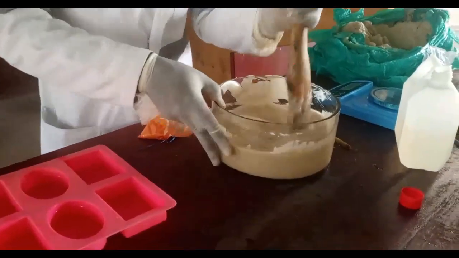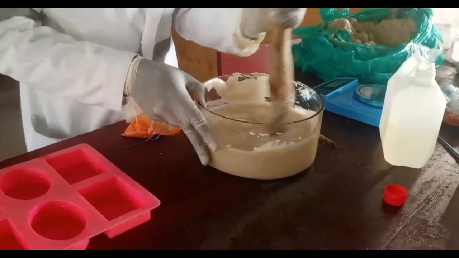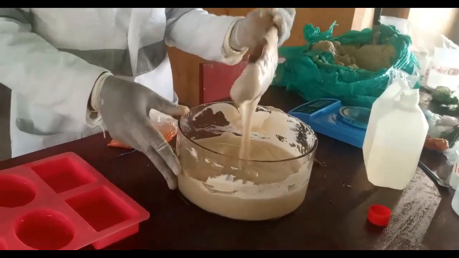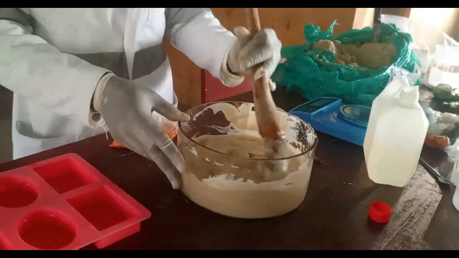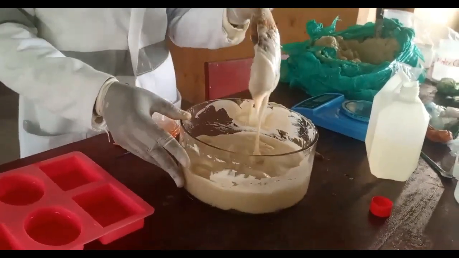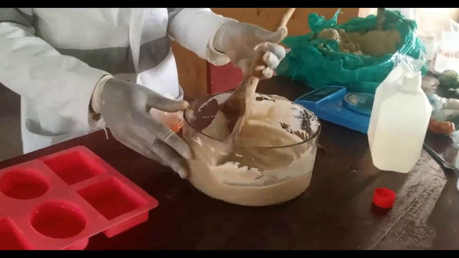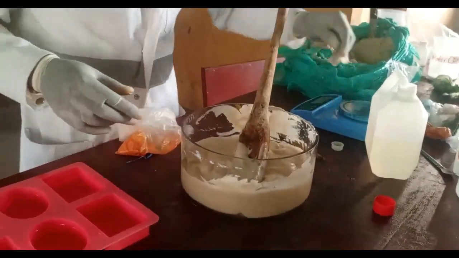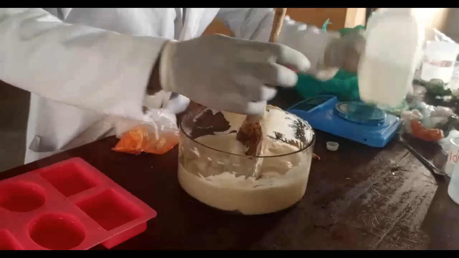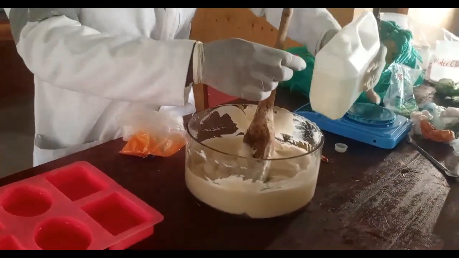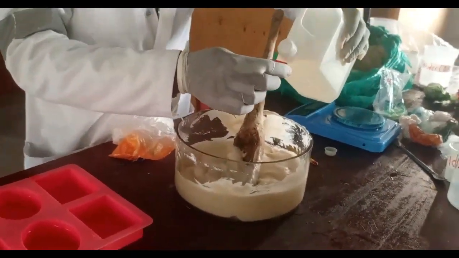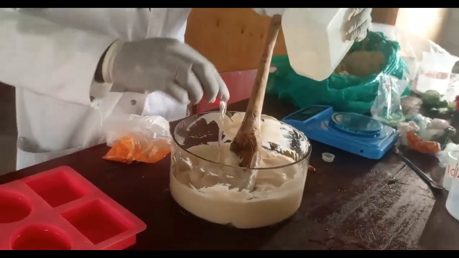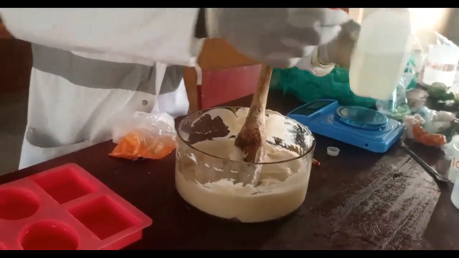Okay. Yeah, so when the solution turns to this, you can see now it is very sticky, gel-like. When it comes like this, now we are free to add the perfume. I told you today I want to use lemon perfume. But if you don't have it, you can leave it. It is optional. Just one bottle top is enough.